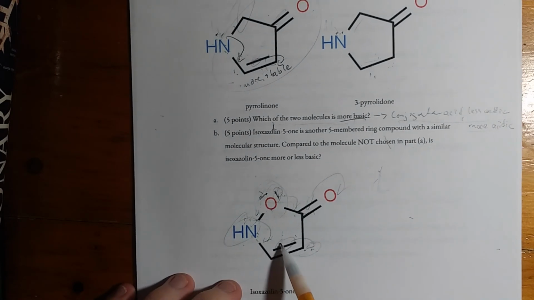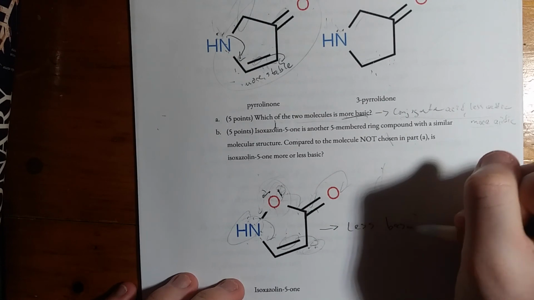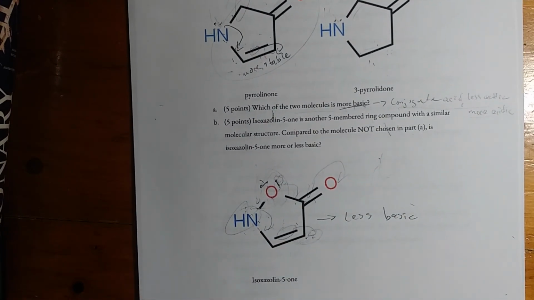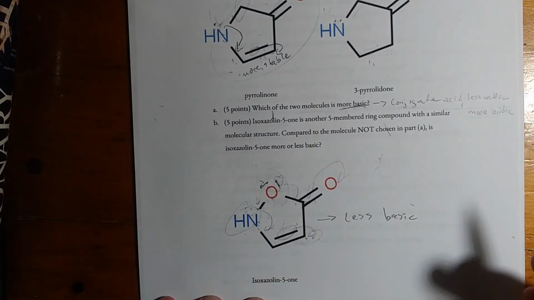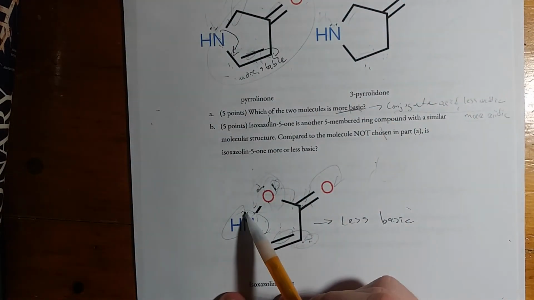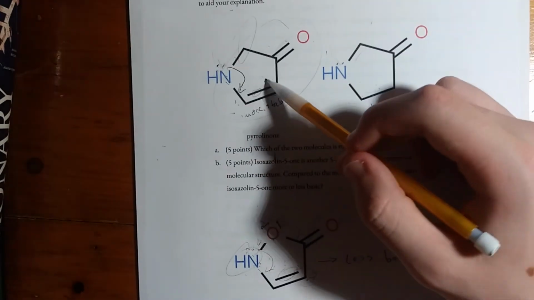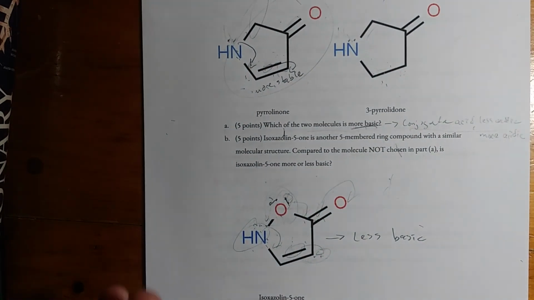So in the end, this one is less basic because the oxygen actually destabilizes the resonance structure. That makes the resonance structure less likely to happen, and therefore the electrons are more likely to be stuck here and able to accept the hydrogen. So that means this one's less basic than this one up here. All right, so there you go.